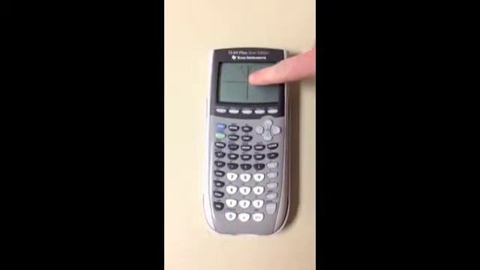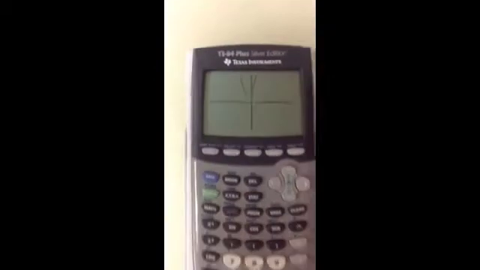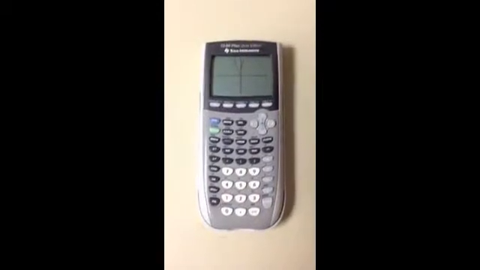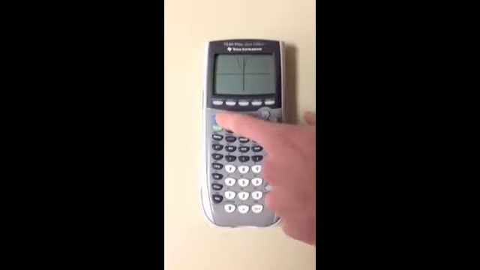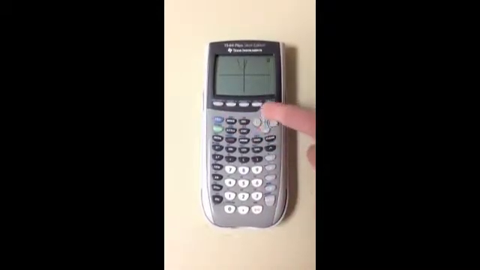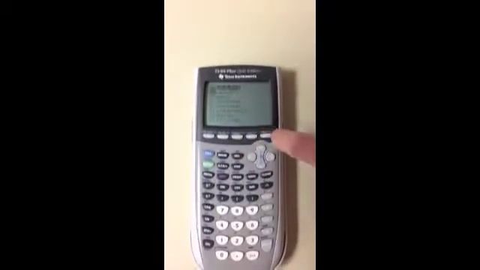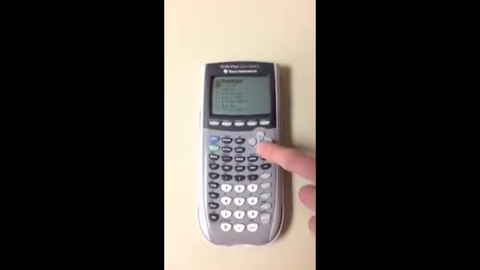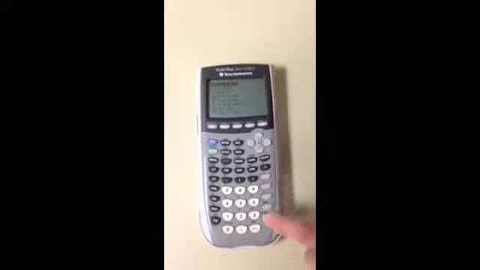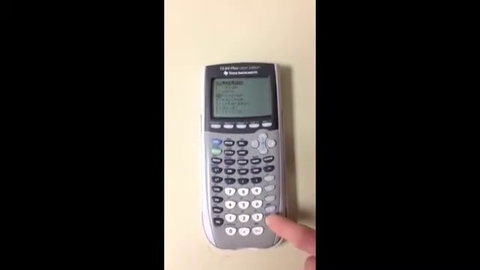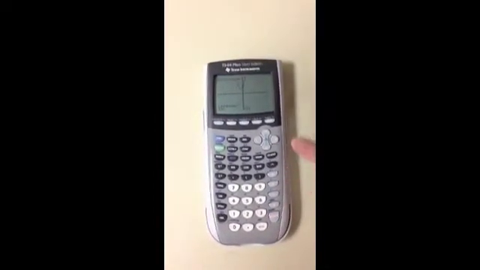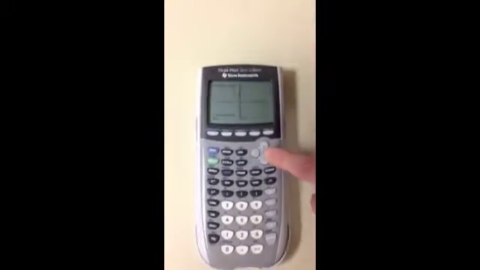This parabola has a minimum point. To find this minimum point, what you're going to do is you need to first press the second button, press the trace button, then you're going to have to go down to the 3 minimum, press enter. You'll see all this fancy stuff come up.